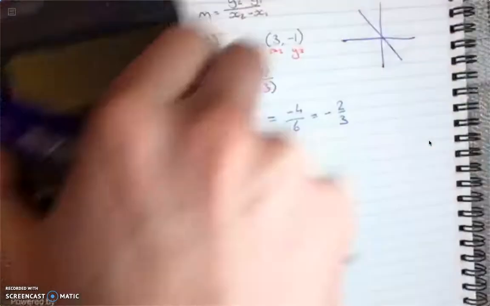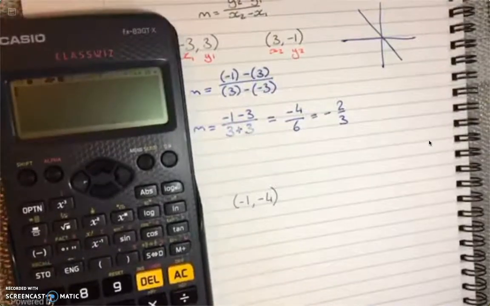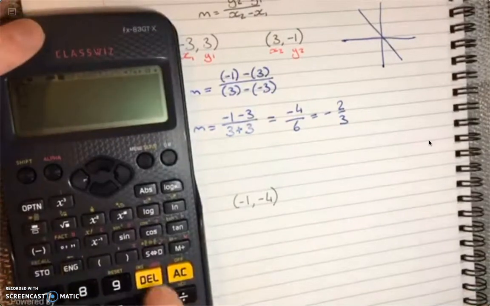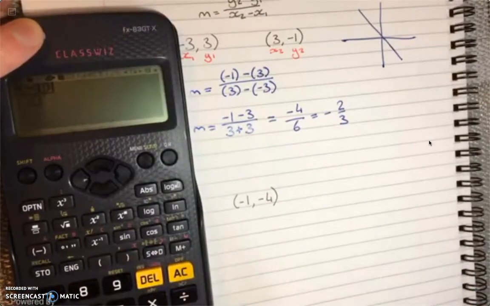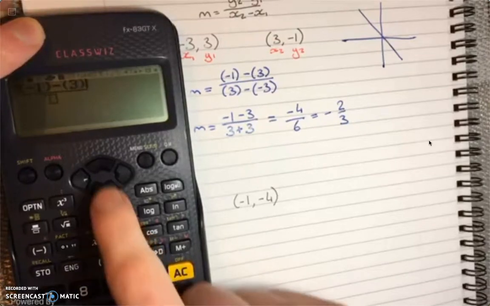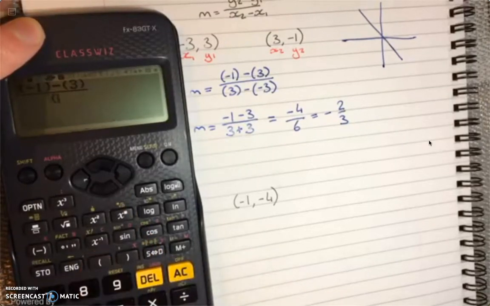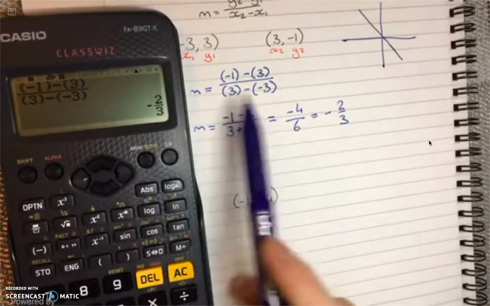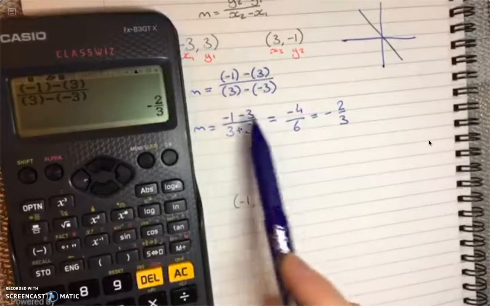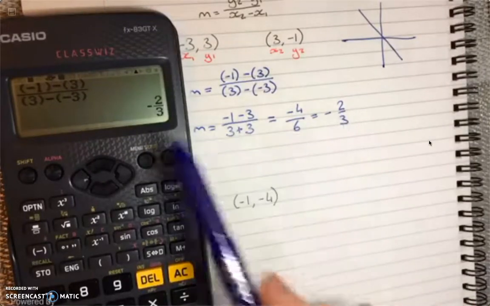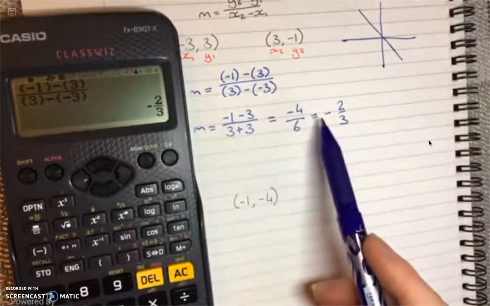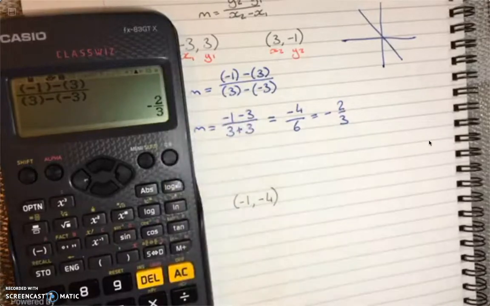With this formula, unlike the midpoint, you can put the whole thing into your calculator. Press your fraction, just make sure everything's in a bracket. So minus 1 minus 3, and my denominator is 3 minus minus 3. I press equals and I get minus 2 over 3. As long as you're putting the brackets in the right place, you can skip all this and just use the calculator. But if you don't have a calculator like this, go through it. Ideally, I want you to go through it. The calculator should just be to check that you've got the right answer.